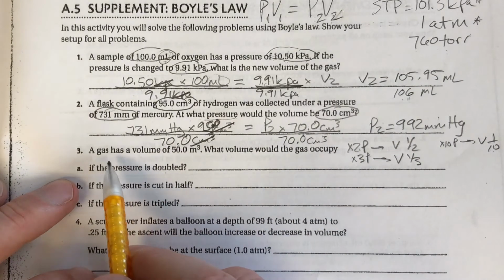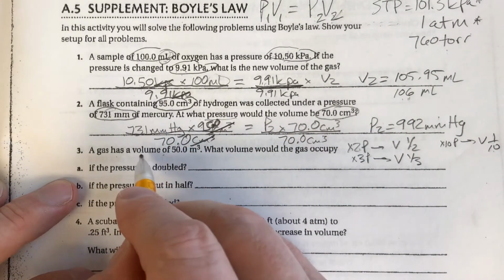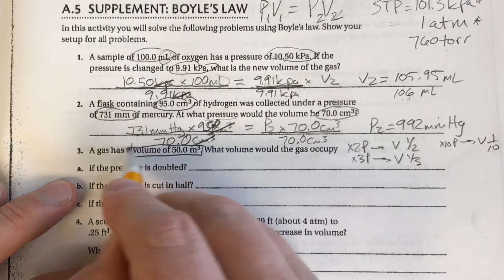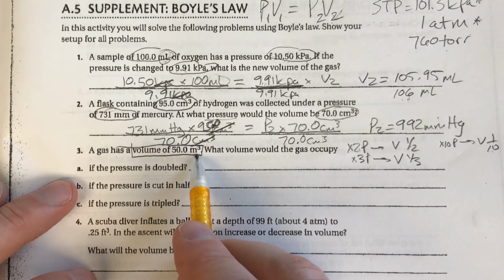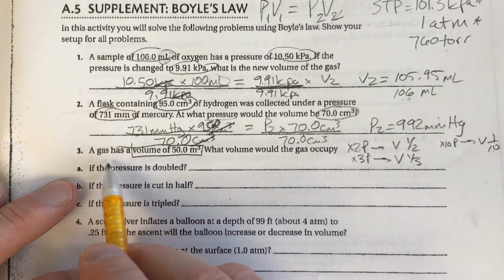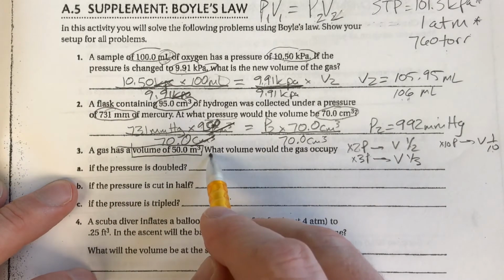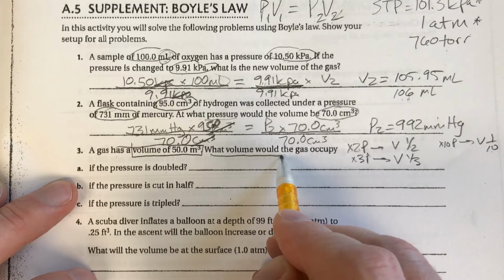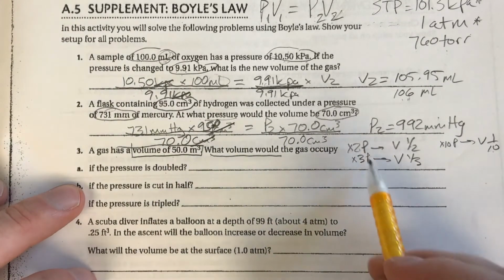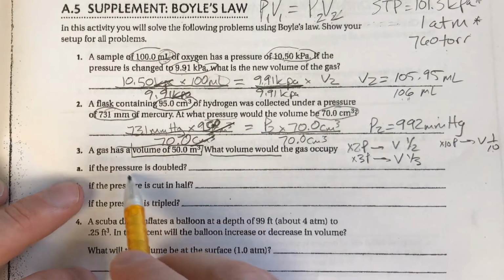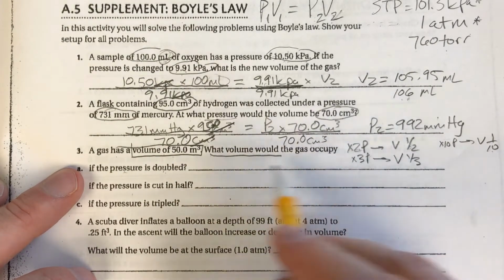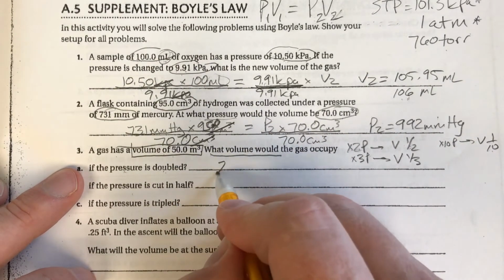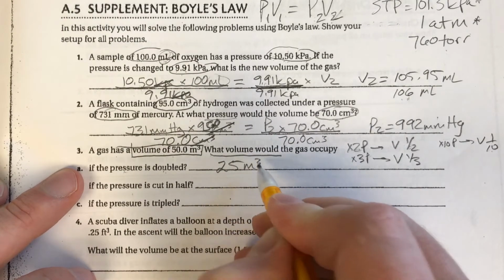So for example, notice we're starting with a volume of 50. If I have a gas with a volume of 50 meters cubed, I want to know what new volume is going to happen if we change the pressure. So based on these scenarios, if we double the pressure, I really cut the volume in half. So 50 gets cut in half. Half of 50 is 25 meters cubed.